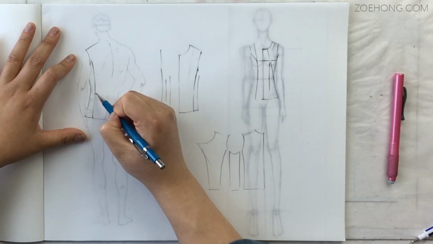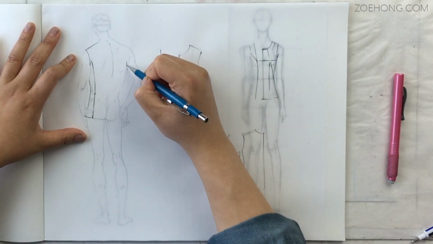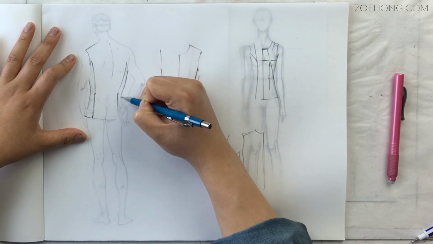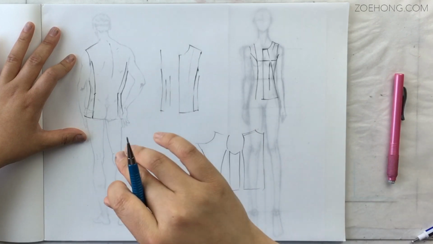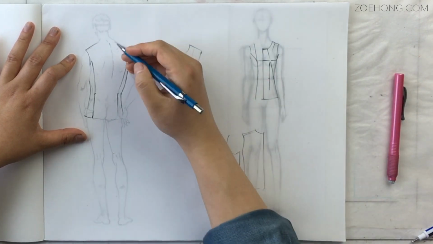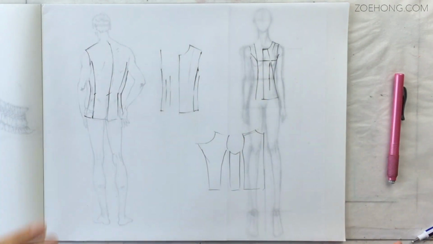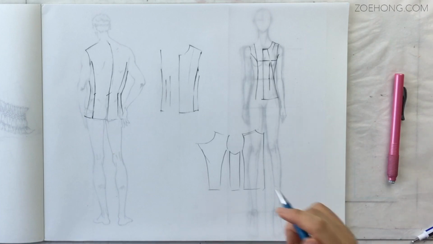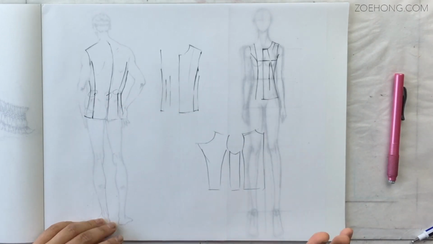Oftentimes you'll see that kick pleat, that vent, along that seam. You'll have two, one on each side. Alternatively, not additionally, alternatively, you can have one in the center back. Don't do all three. I mean, you'll just have flappy flaps. Okay, so you could do these or this. Okay, don't do both.